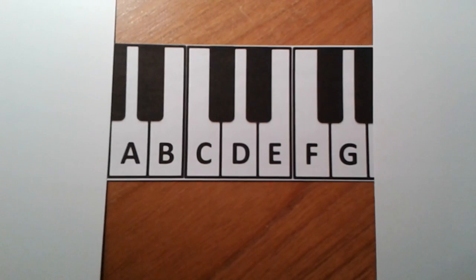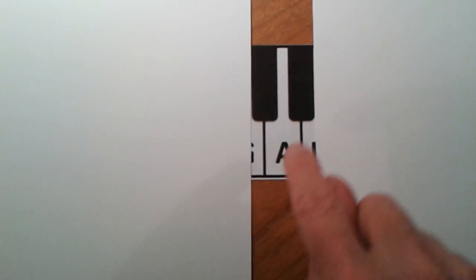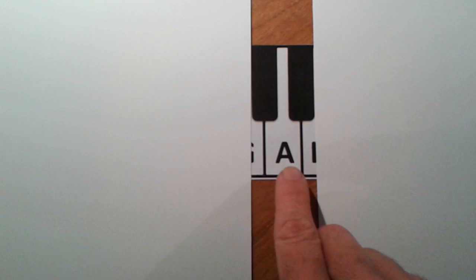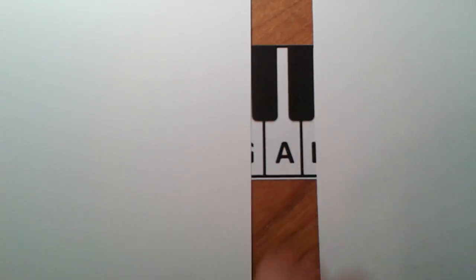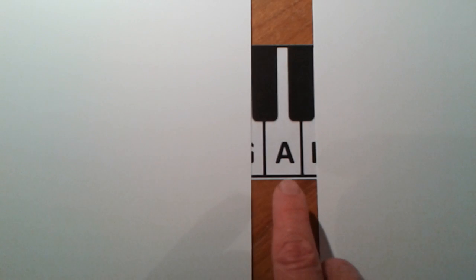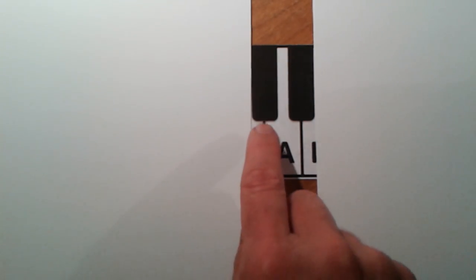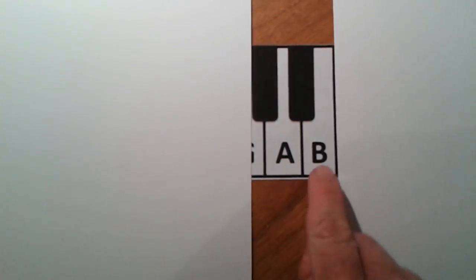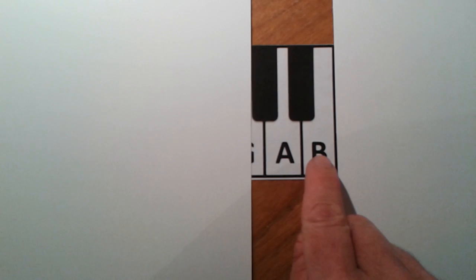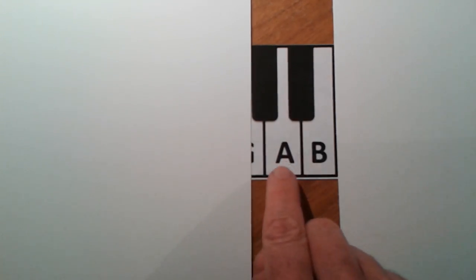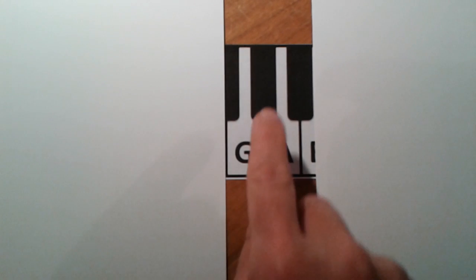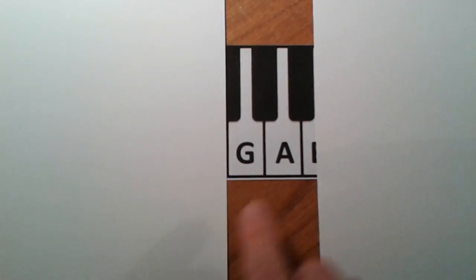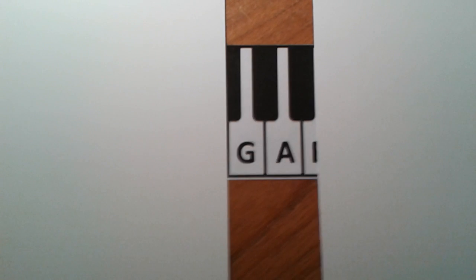On the piano, between some of the white notes, there are black notes. The black note on the right of a white note is called sharp, so that is A sharp. And the black note on the left of a white note is called flat. This would be A flat. Likewise, this note here can be called B flat, and at other times A sharp. And this black note can be called G sharp, and at other times A flat.